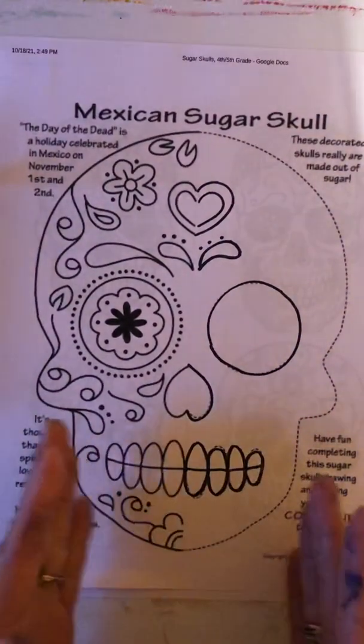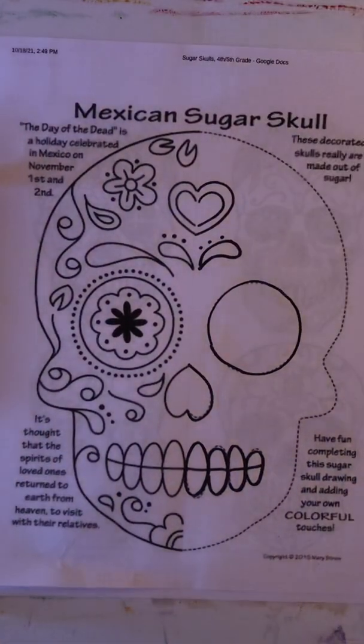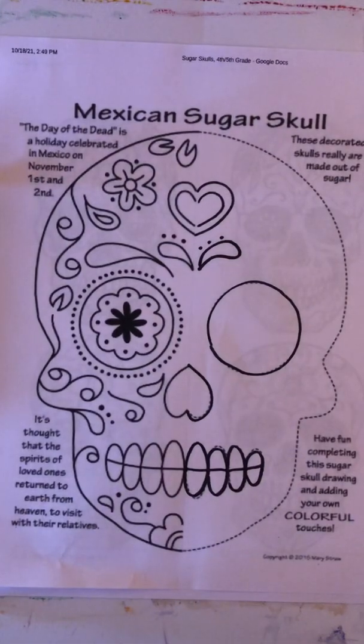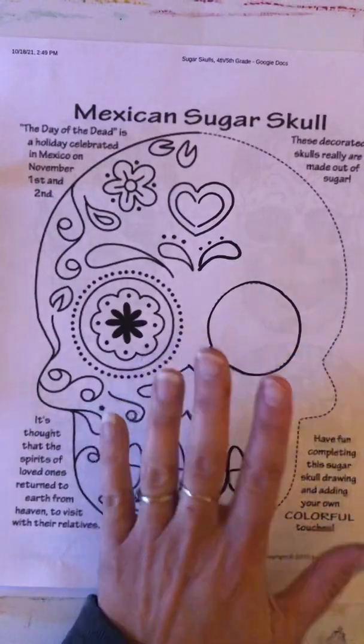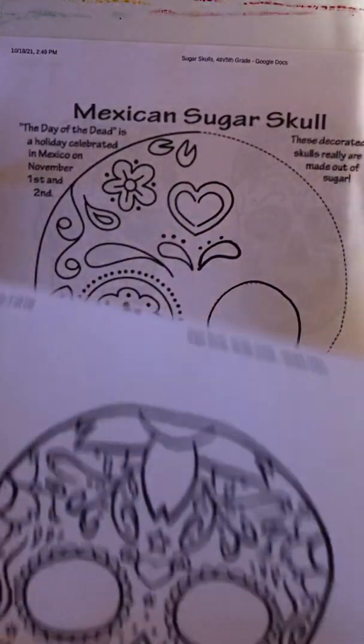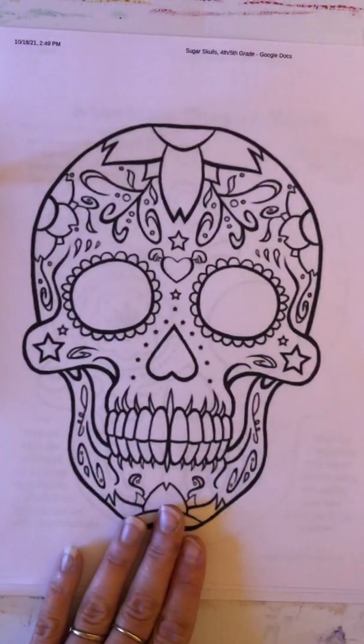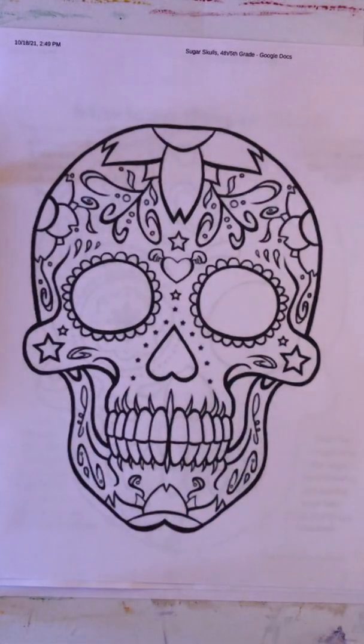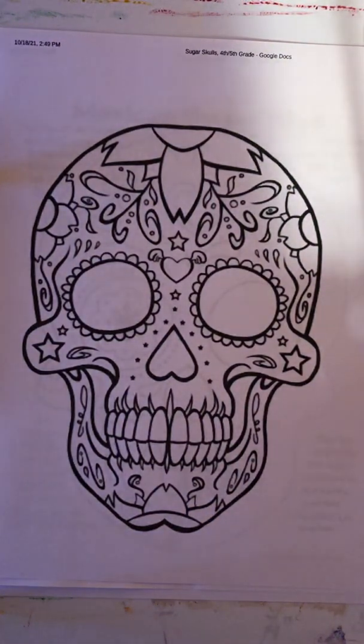Just like as if it was folded in half, it would have a line of symmetry with the color that you pick too. That's one option. The other option is to pick from the 3 color sheets of sugar skulls.